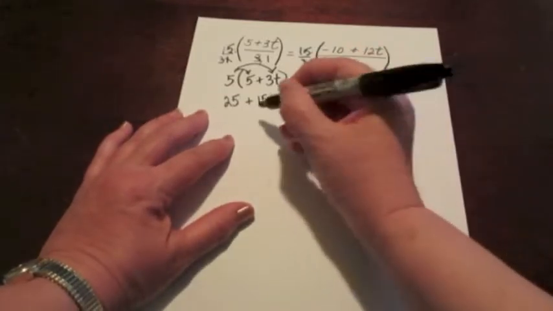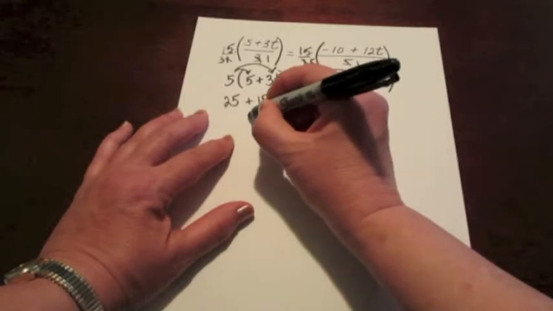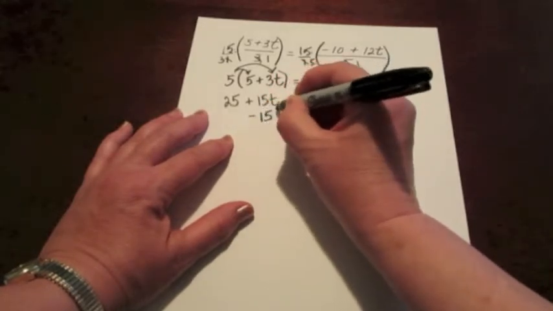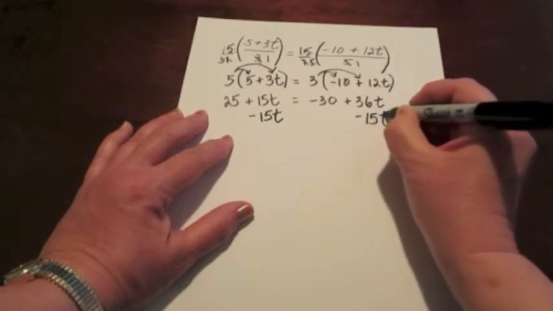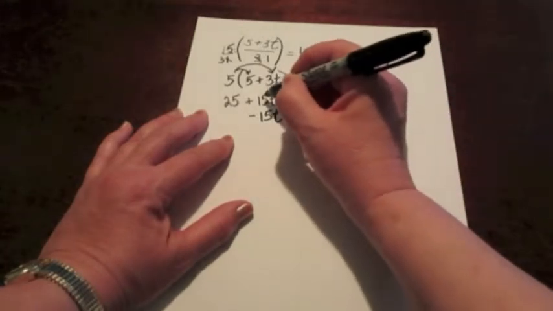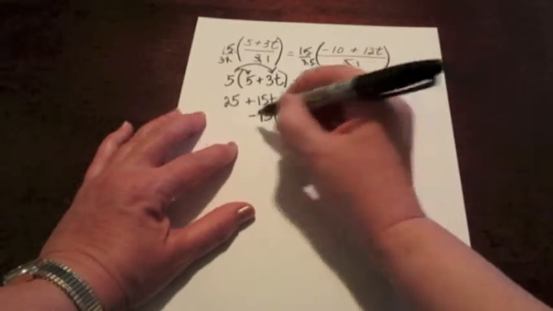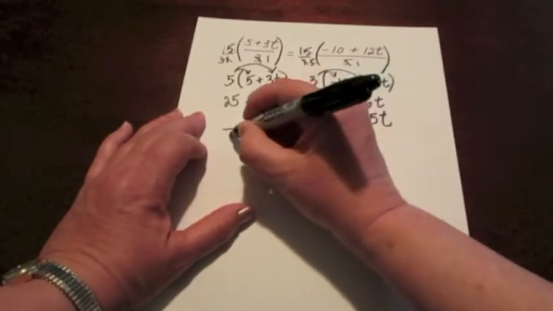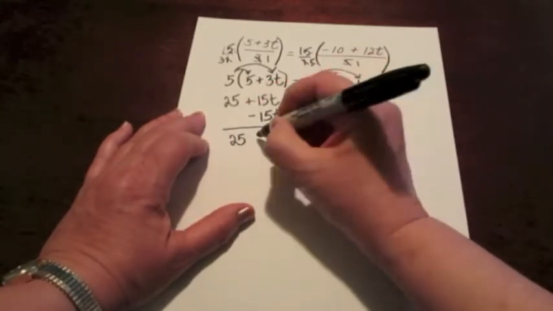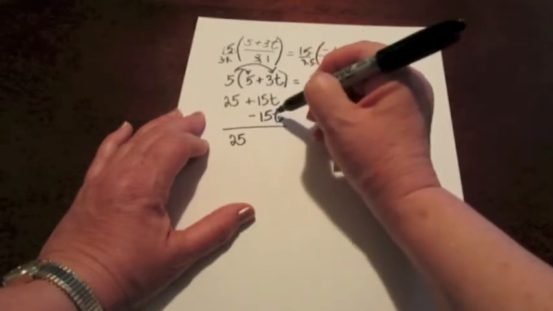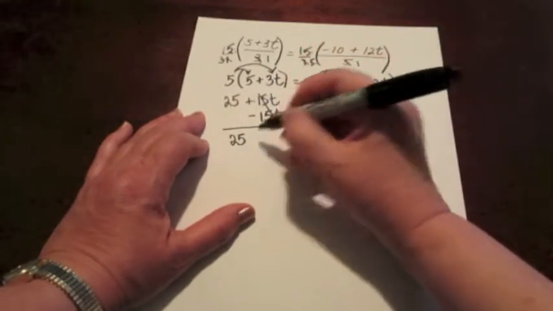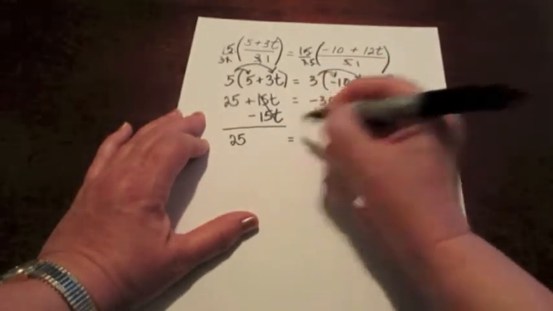So let's this time take 15 and subtract it from both sides. This is positive 15, so we did the opposite operation. We're going to simplify 25, and these two cancel because positive 15t minus 15t is 0. 0 plus 25 is 25.